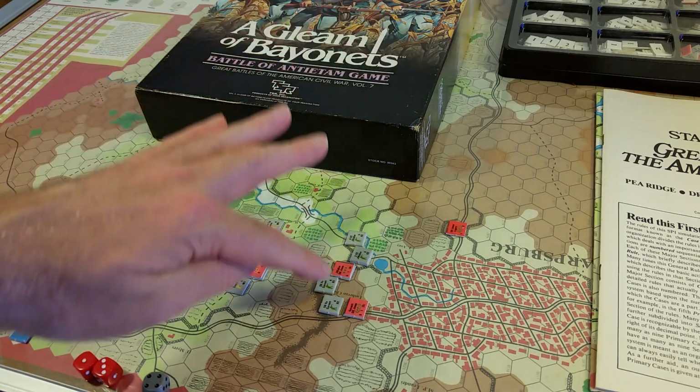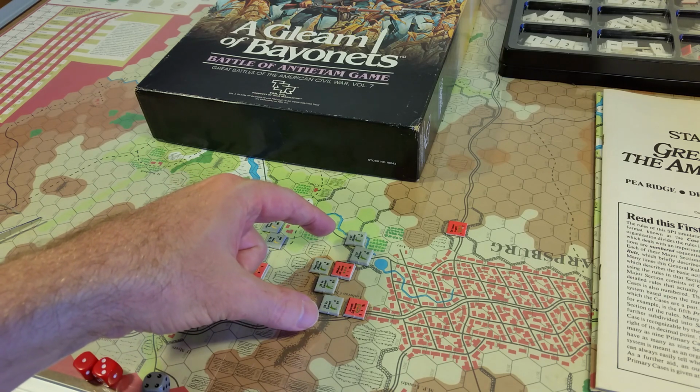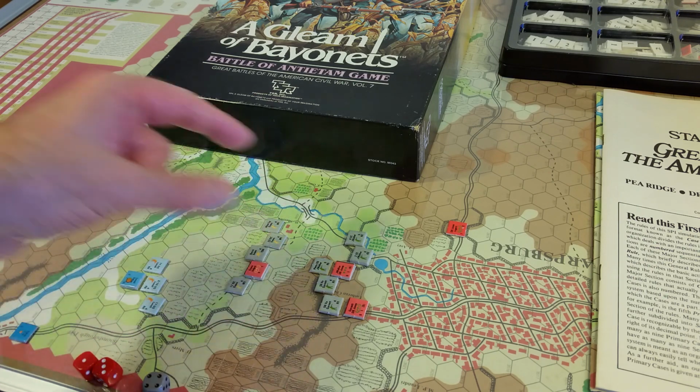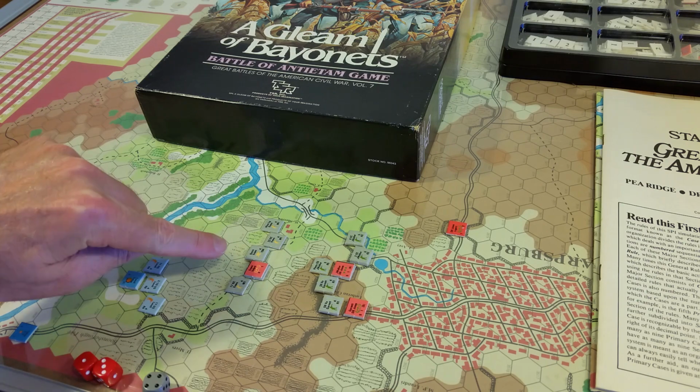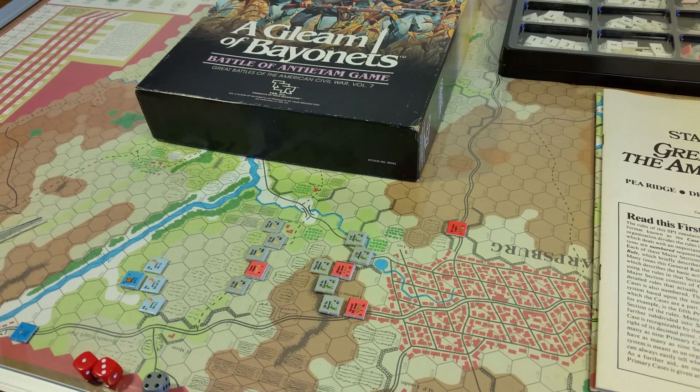So this is just the northern half of his division, these 2 brigades. I was looking for Evans in the counter mix to be part of D.R. Jones's division, but turns out he's given in game terms as an independent formation. I'll start looking at how I'm going to handle that.